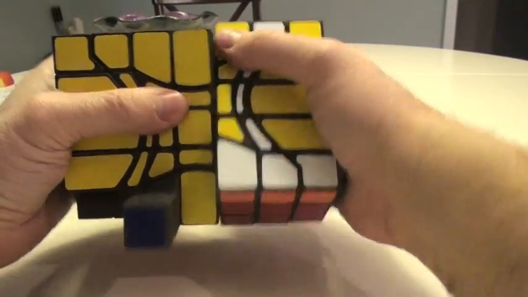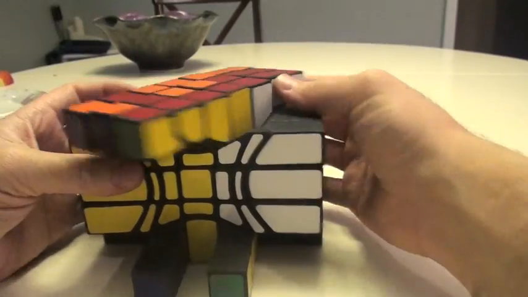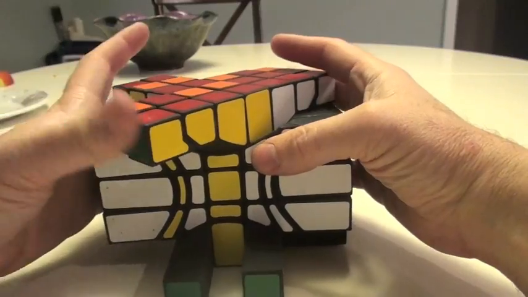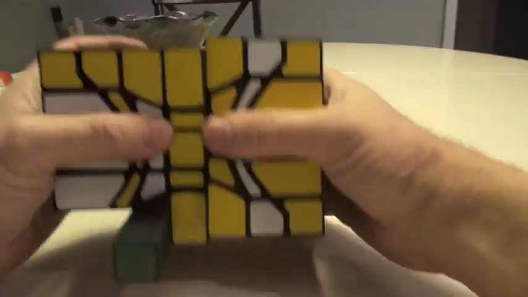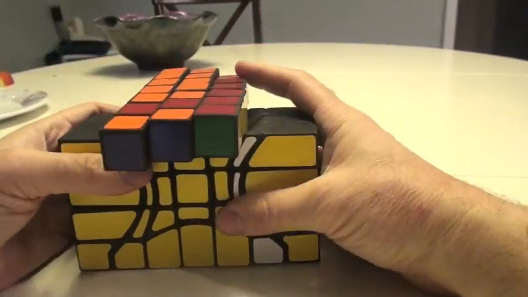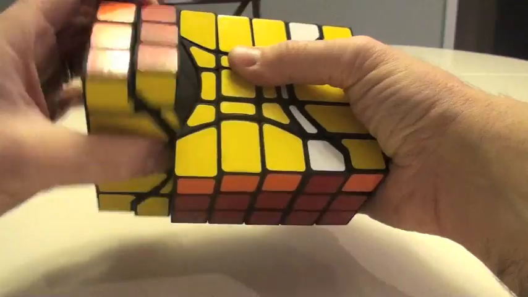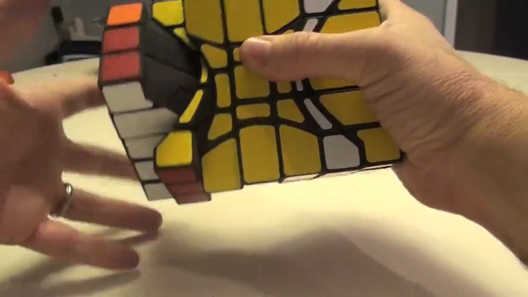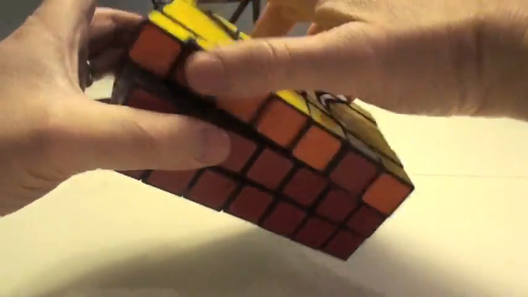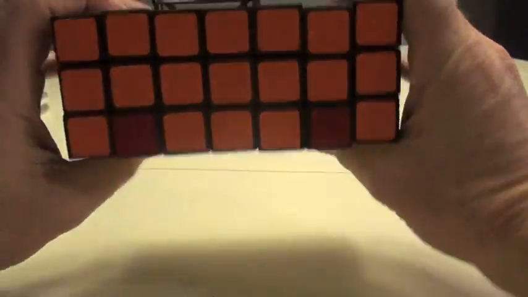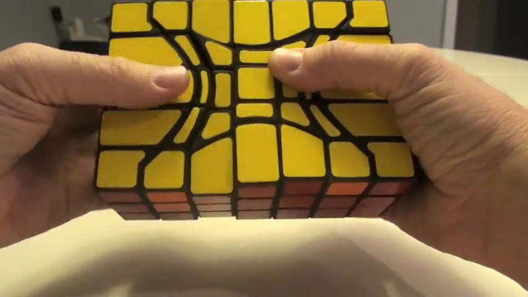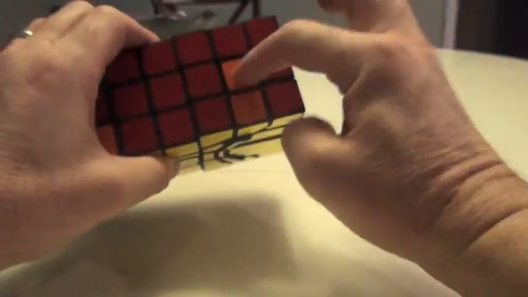Then we do our second half, which is 2R, UI, 2L, U, 2R, UI, 2L, U. We do our little 2L, and then 2F. And now we have but to put these back in here. So turn this here, turn this here. Let's go ahead and get these guys back here.